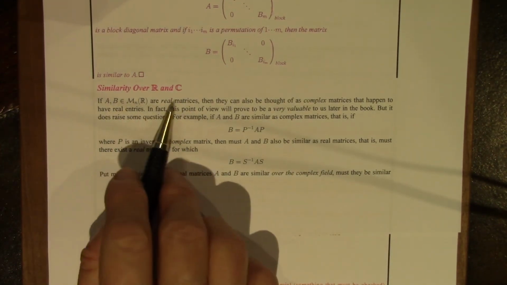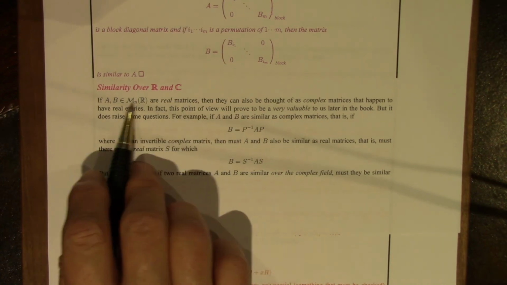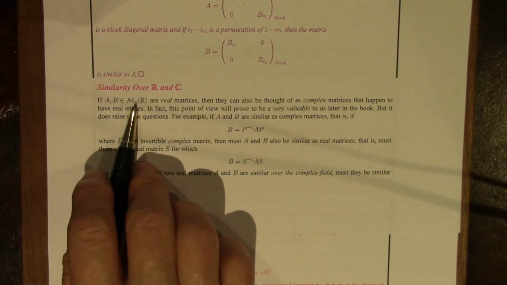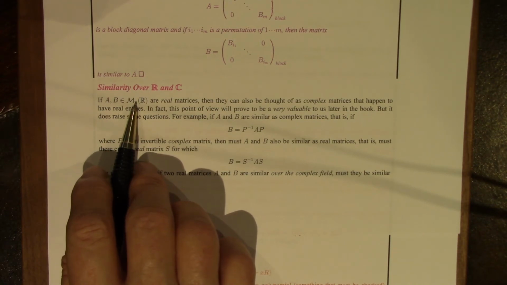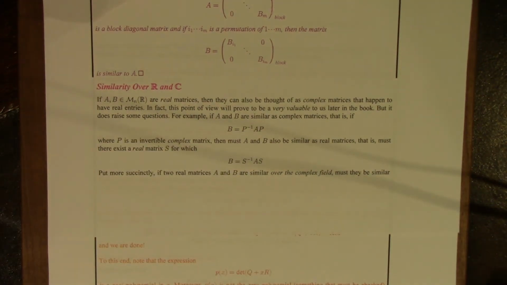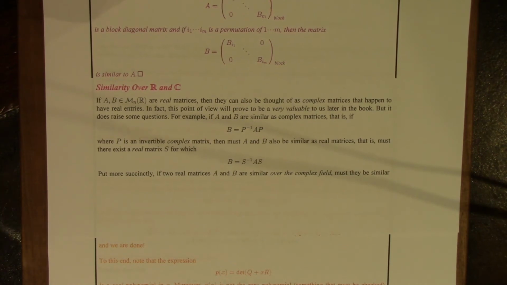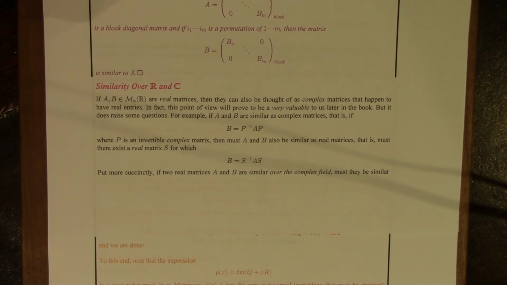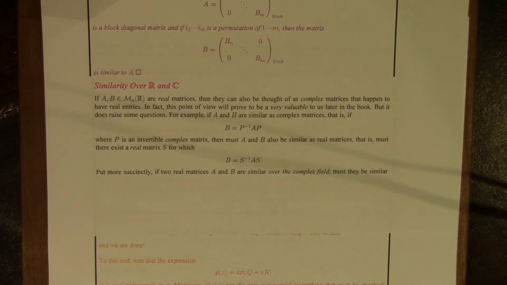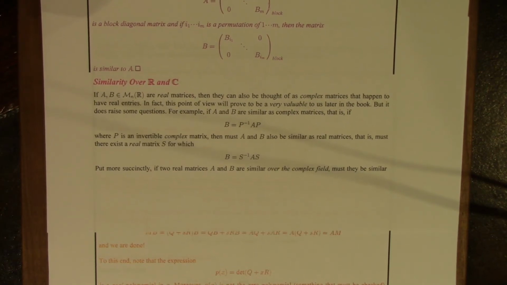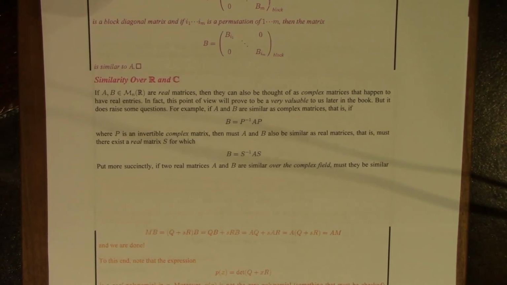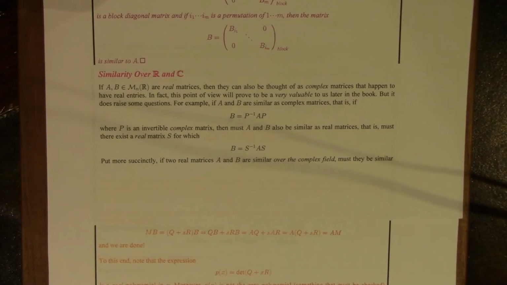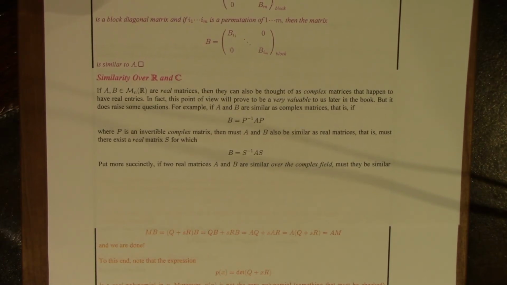Suppose that A and B are real matrices, n by n matrices. We can think of any real matrix as a complex matrix that just happens to have real entries. After all, real numbers are complex numbers. This is a point of view that actually will be very valuable, and we'll use it many more times.